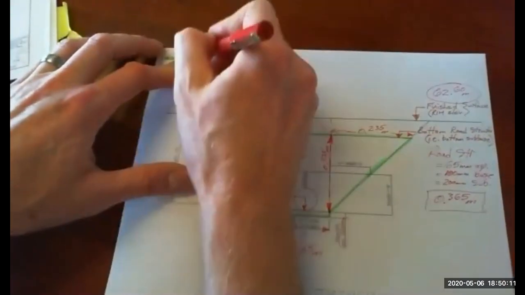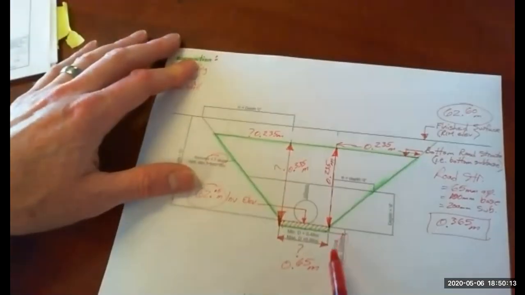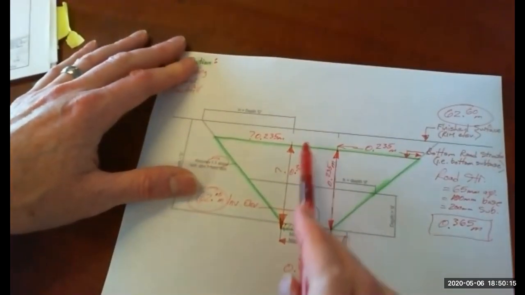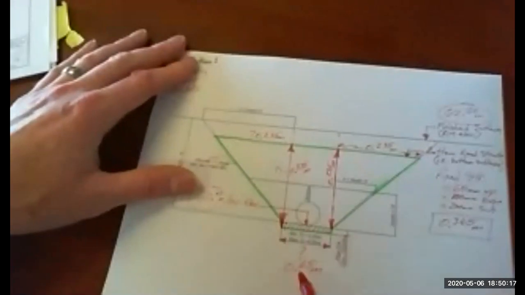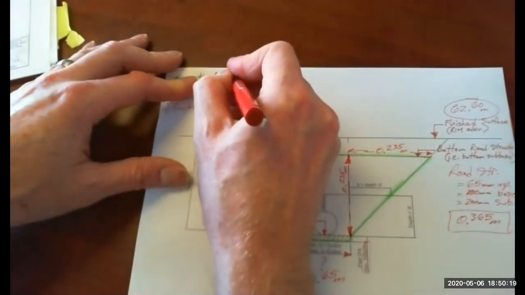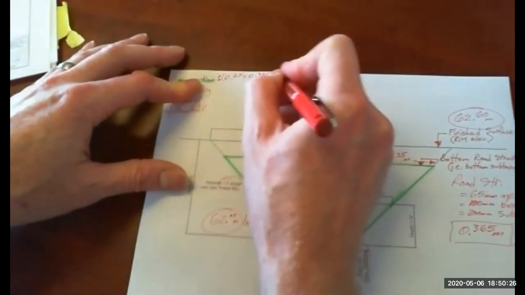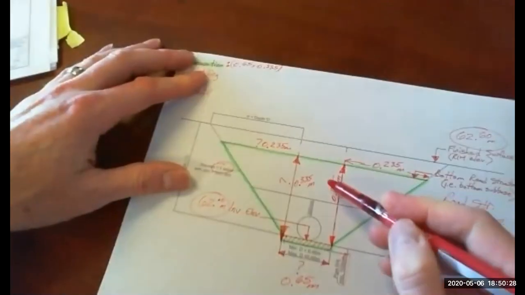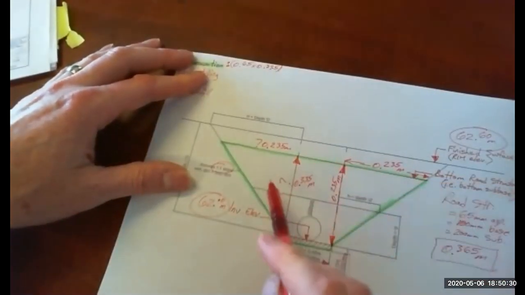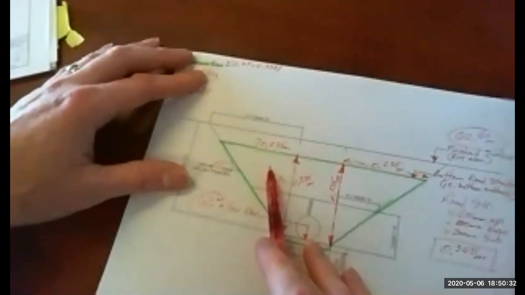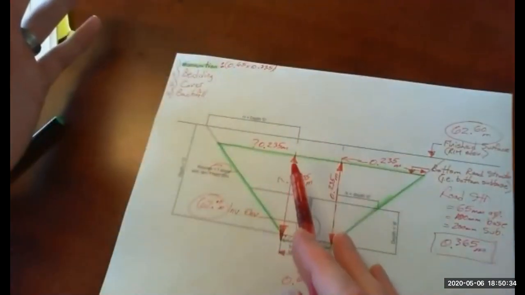Okay, so for excavation, what do we need to calculate? So let's do the square or the rectangle in the middle first. So 0.65 times 0.335. So that'll give us the area of the rectangle. So then we have two triangles, two of the same triangle.